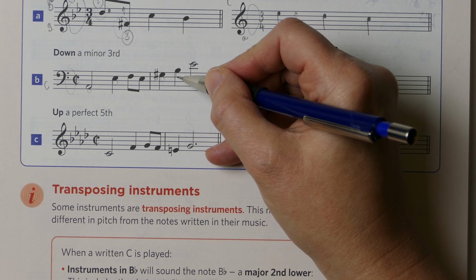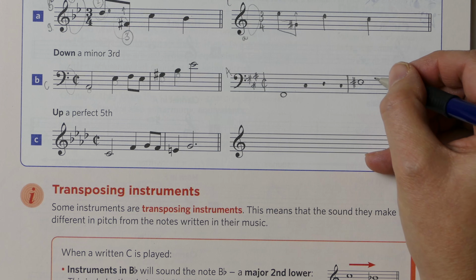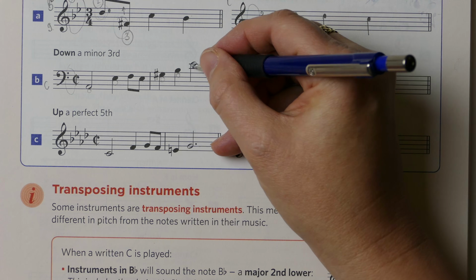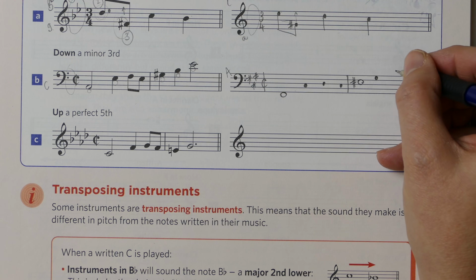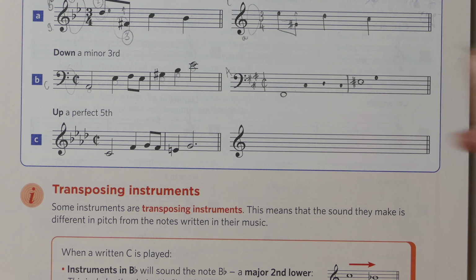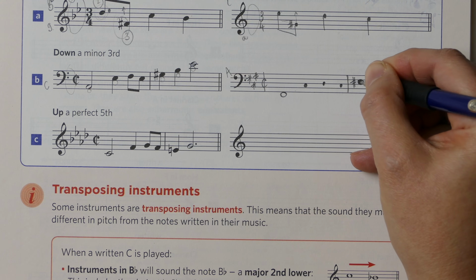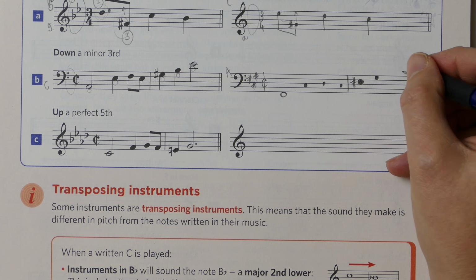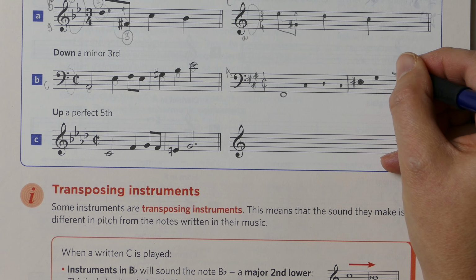So down a minor third takes us here, which is a third apart from that one. And then down a minor third here takes us to middle C. Oh, that should be coloured in. There we go. That's because I was thinking about the sharp. And then that leaves us here.